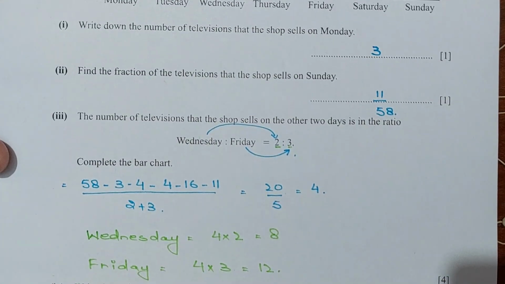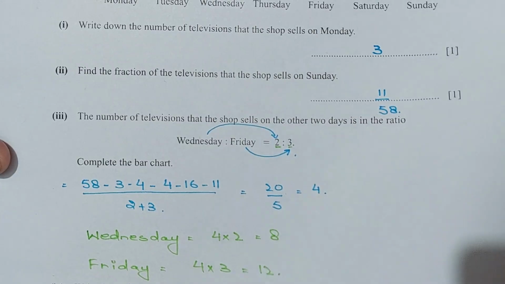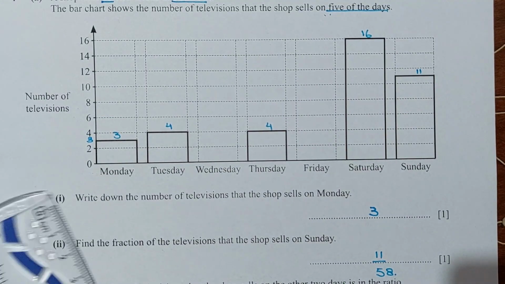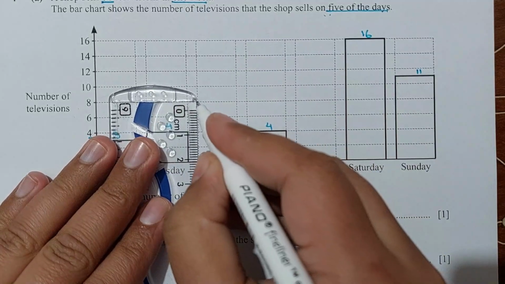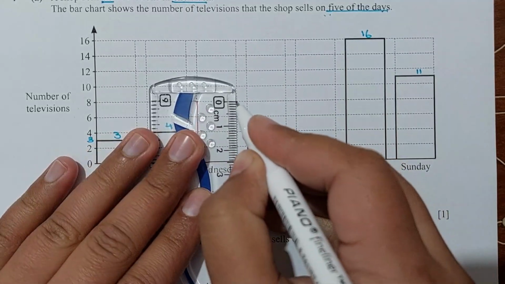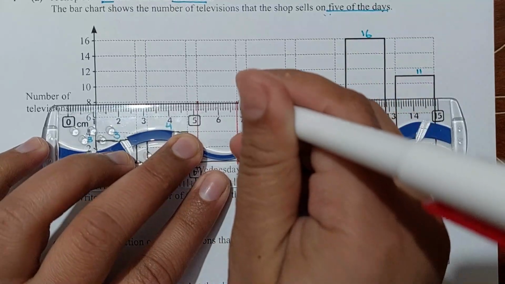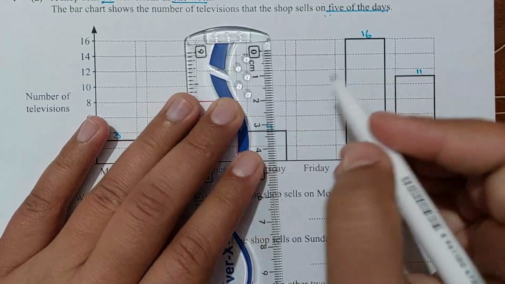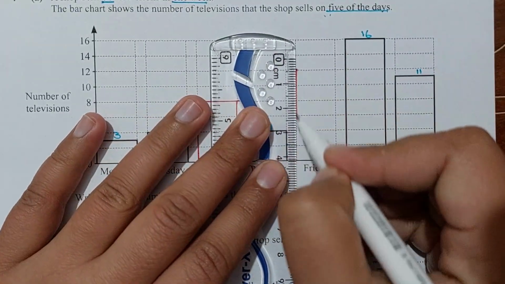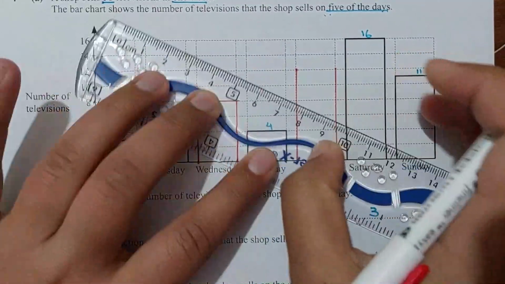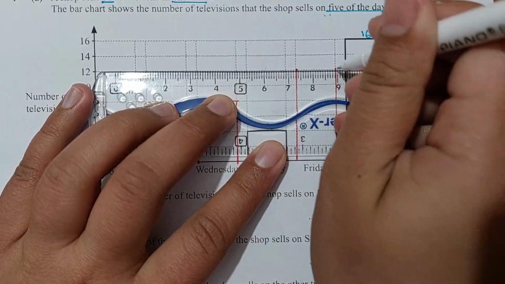So the bar chart for Wednesday is 8 and for Friday it is 12. Let me complete the bar chart: 8 televisions on Wednesday and 12 televisions on Friday. You can see the bar chart now.